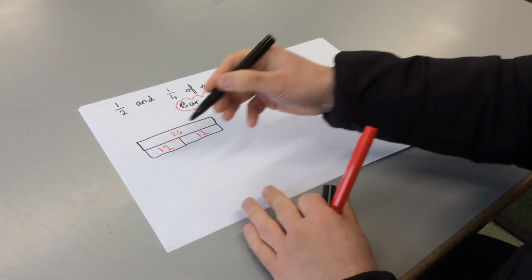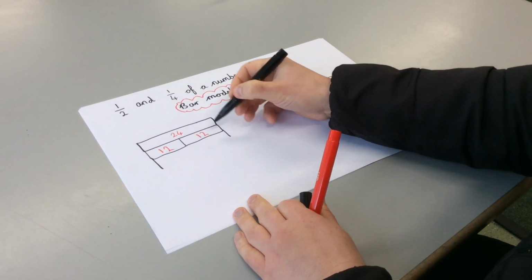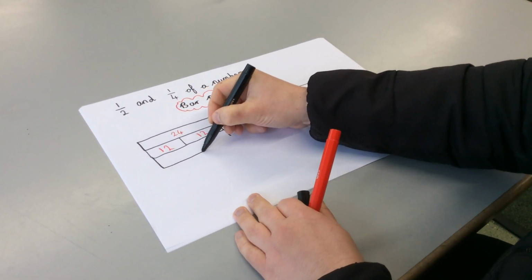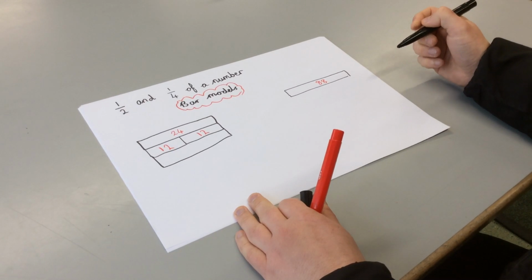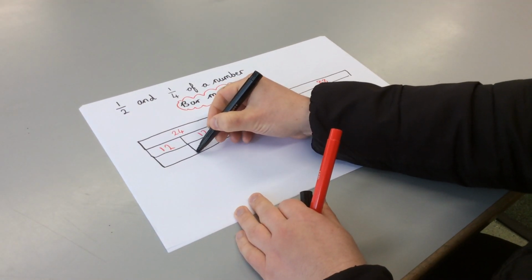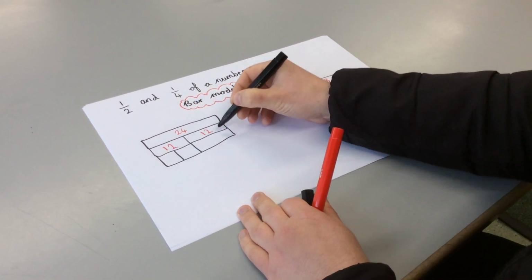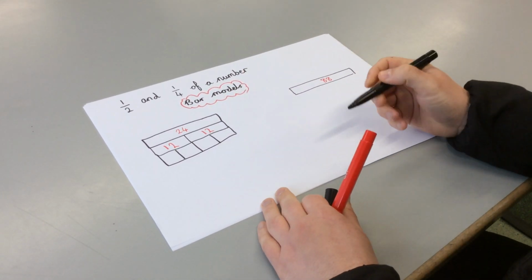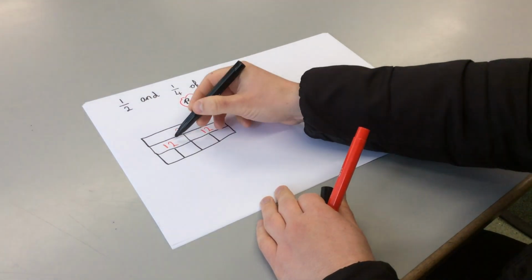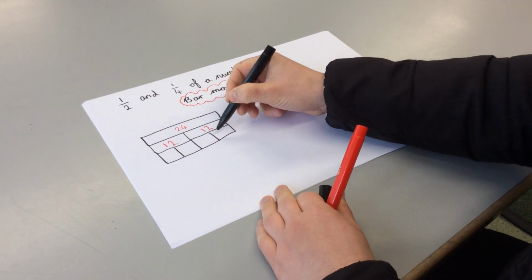Then, if I want to work out a quarter of 24, I know that a quarter is half of a half. So if I break these two into two, I've now got 4 bits. So these bits were a half each. These are a quarter each.